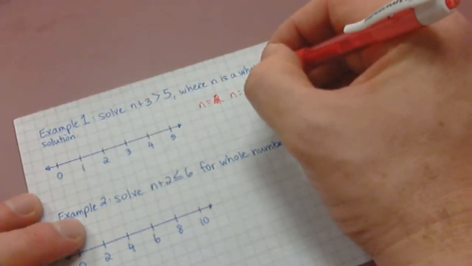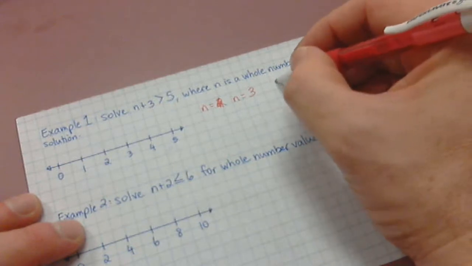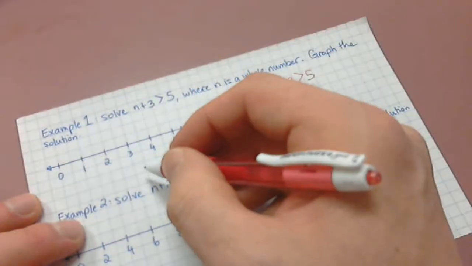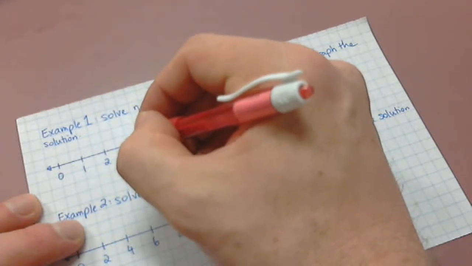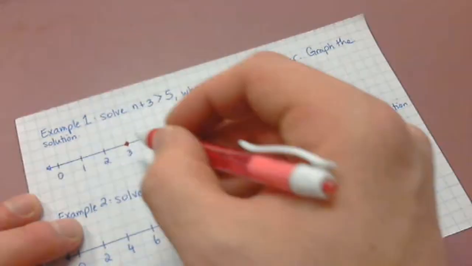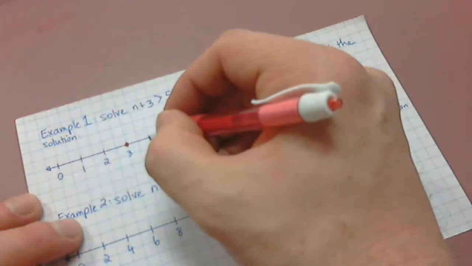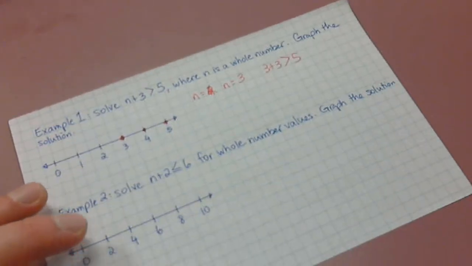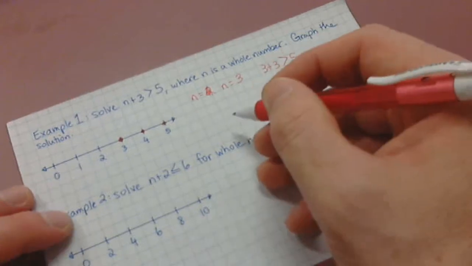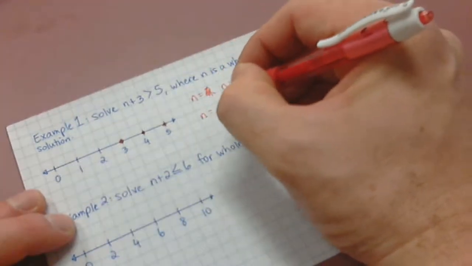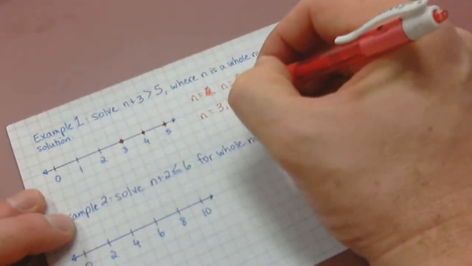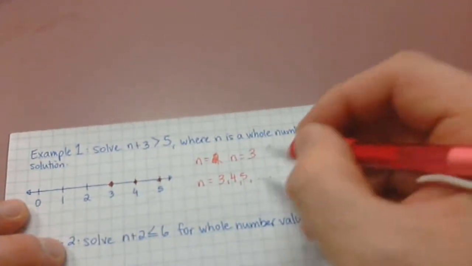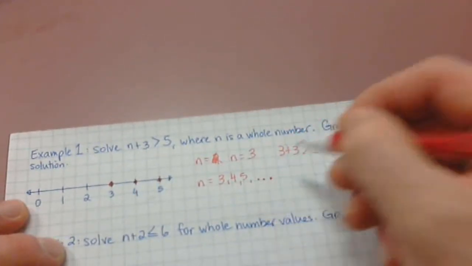If I have n equaling 3, then I would have 3 plus 3 is greater than 5. So my first value that I can put out is right here. That's the smallest one that I can get. So 3, 4, 5. So I can say that n equals 3, 4, 5, and then I put this dot, because it goes on to infinity.